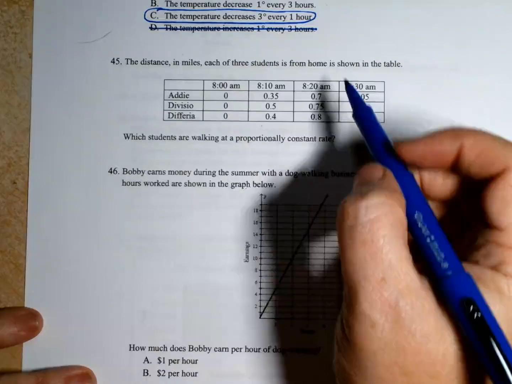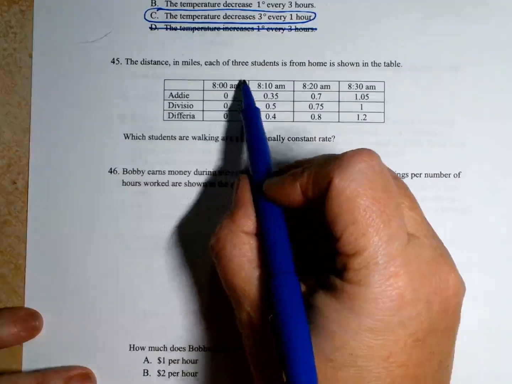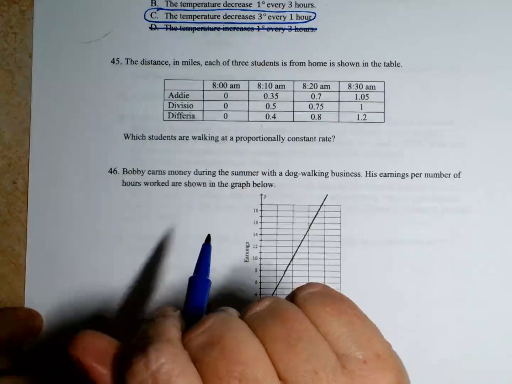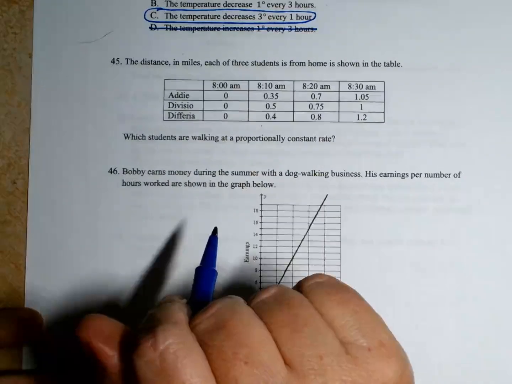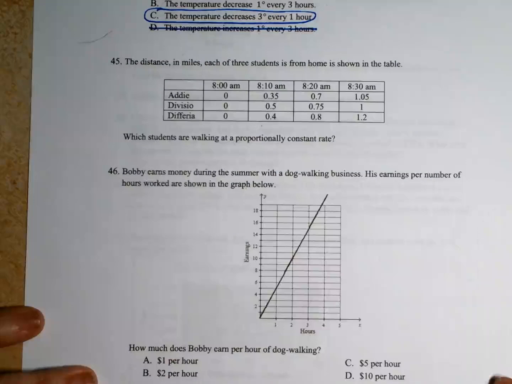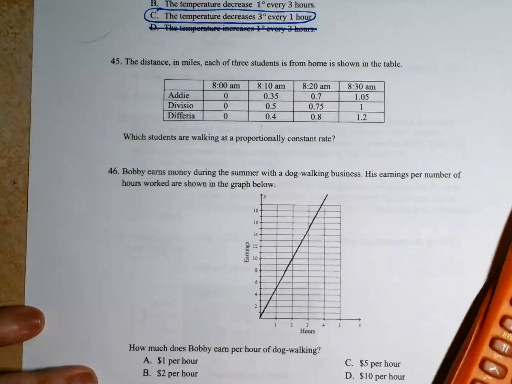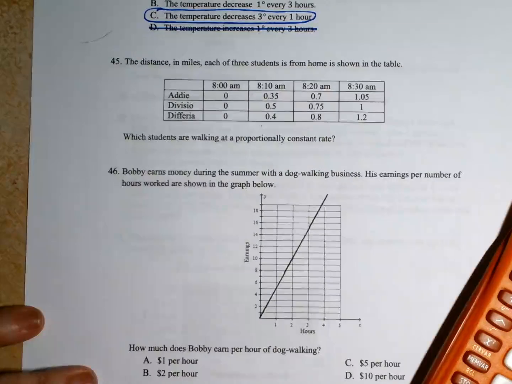This is 1, 2, 3, so it's in thirds. If we take their distance and divide it by 3, 1.2, and divide that by 3.